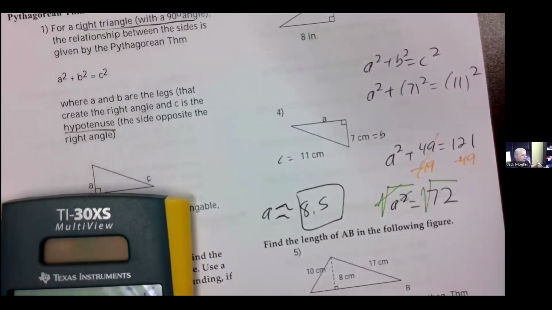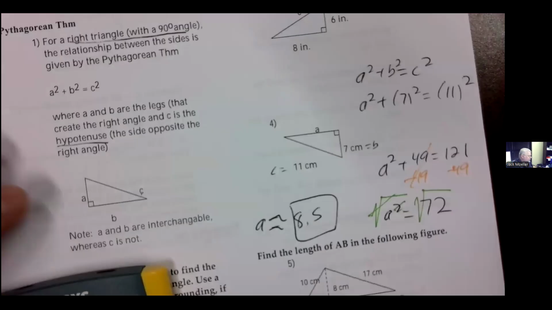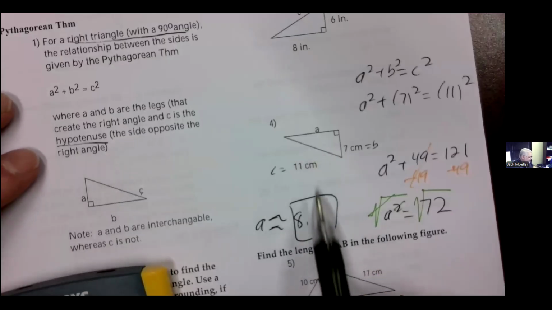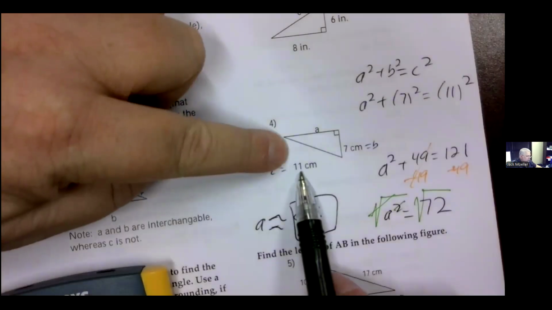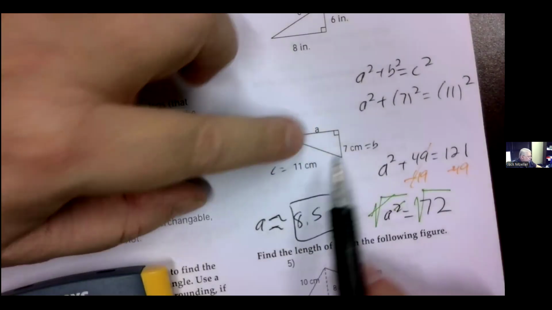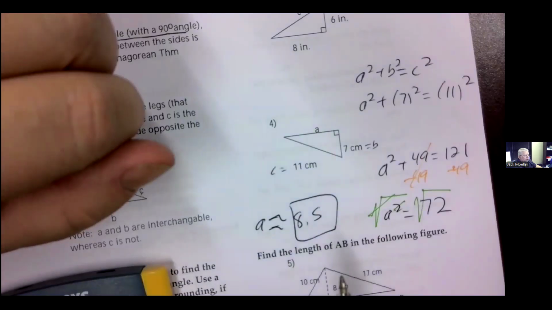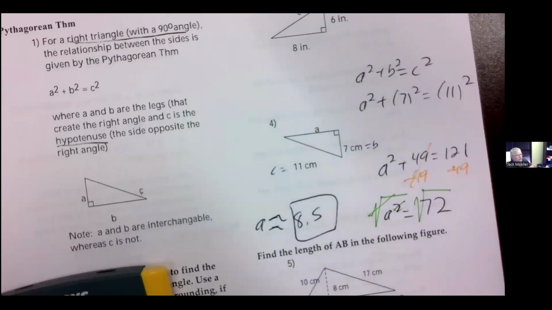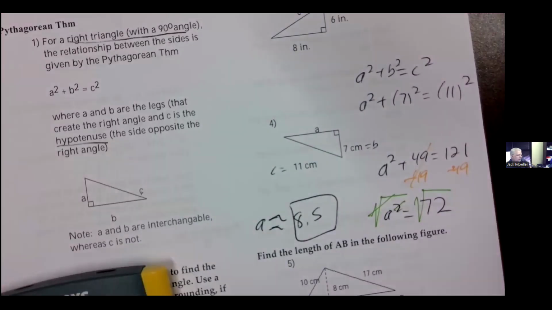Now, one thing that's sort of a red flag is the hypotenuse. That C is always the longest one. So if you get an answer that's bigger than 11, to me that would have been a red flag because this has to be the longest side. The legs are always shorter than the hypotenuse. So just keep that in mind if you're doing a general check of whether your answer makes sense or not.